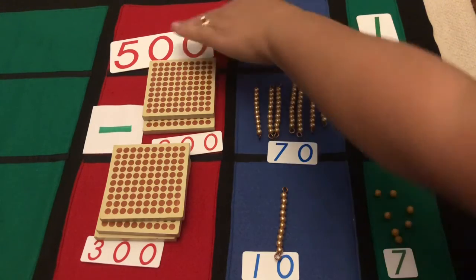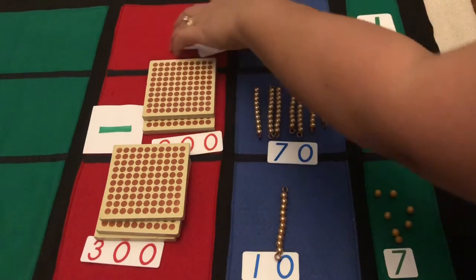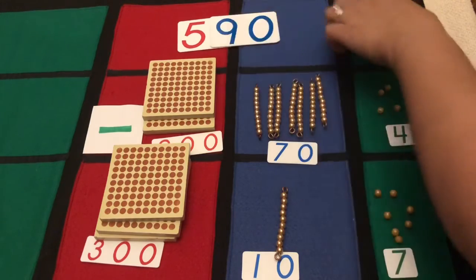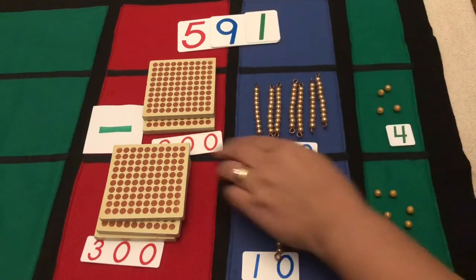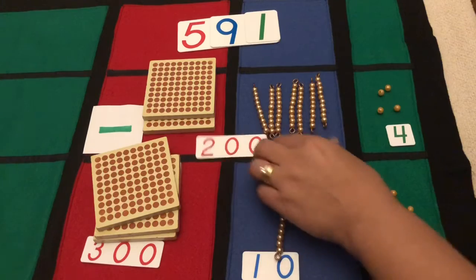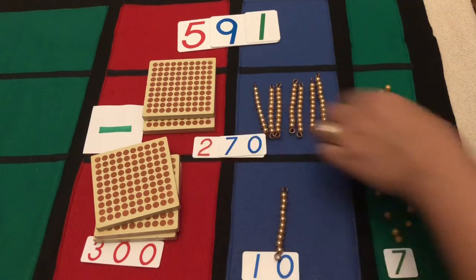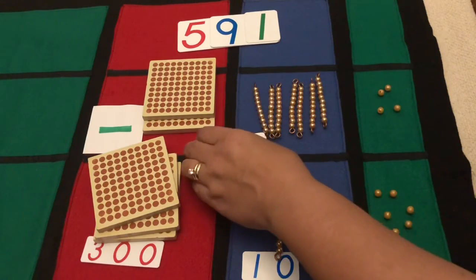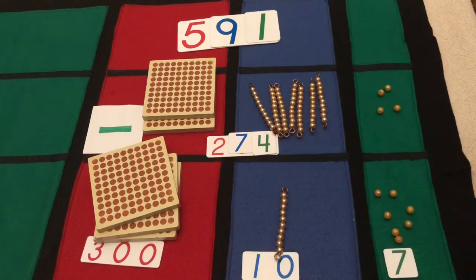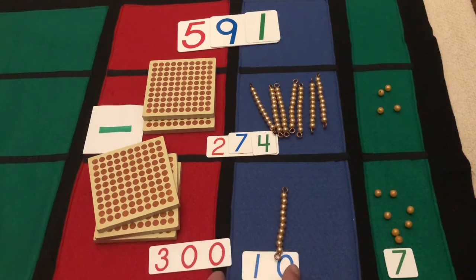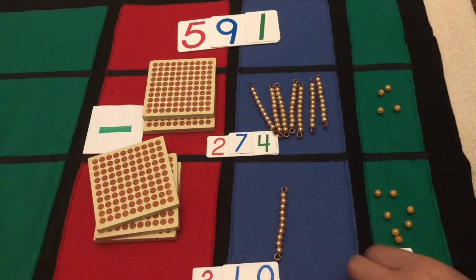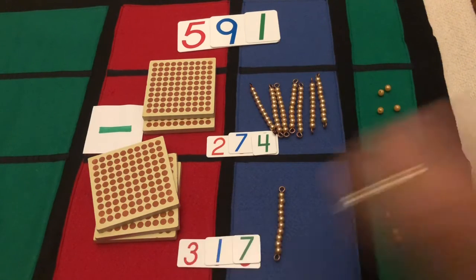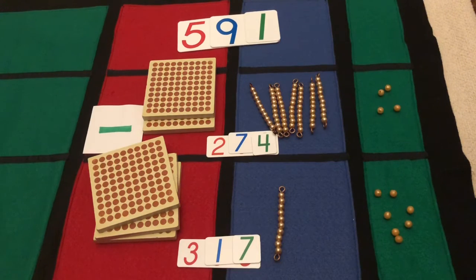That means 591 minus 274 equals 317. Now I can check this to see if I'm right by just doing it the opposite way, by putting the numbers back together.